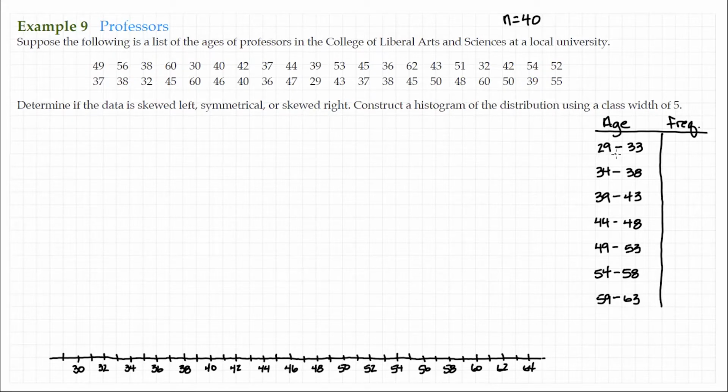So between the ages of 29 and 33, I found that there were 4 of them. Those between the ages of 34 and 38, I found 8. Between the ages of 39 to 43, I found 8. Between 44 and 48, 7. Between the ages of 49 and 53, I found 6. 54 to 58, 3. And 59 to 63, I found 4. So now that we have our frequency distribution here, the final step, step 4, is to go ahead and put in the bars or create the histogram.